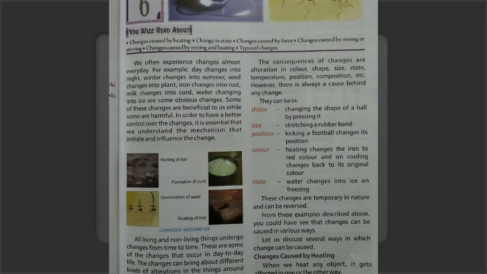And color: heating changes the iron to red color, and on cooling it changes back to its original color. State: water changes into ice on freezing. So these are some alterations of state. These changes are temporary in nature and can be reversed. From the examples described above, you could have seen that changes can be caused in various ways. Let us discuss several ways in which change can be caused.